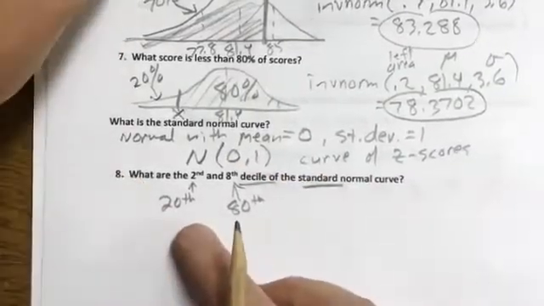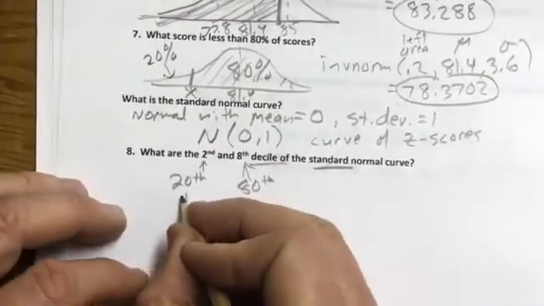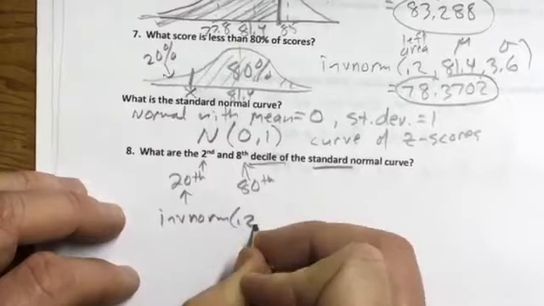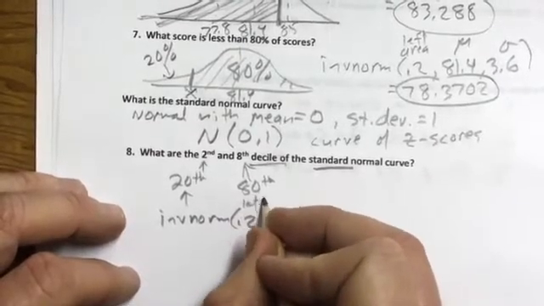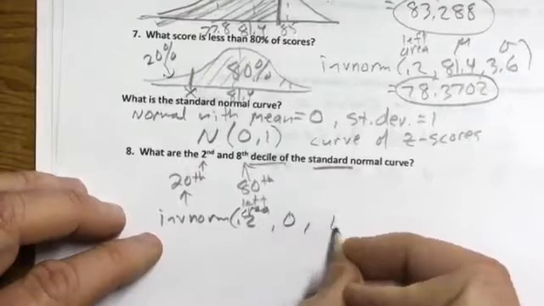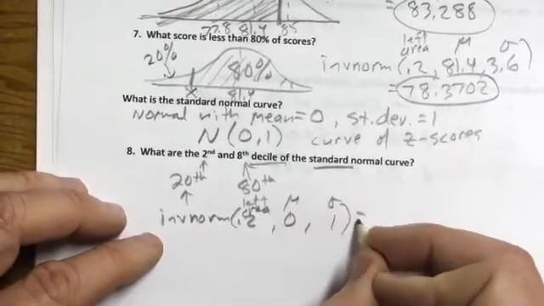So how do you find the 20th percentile? That's with inverse norm. So we'll say inverse norm of 0.2. That is our left area, and please label left area and mu and sigma, so you'll get full credit. Thank you. Mean of 0, standard deviation of 1. That is my mu and my sigma, like that.